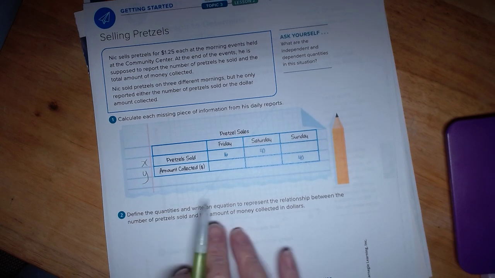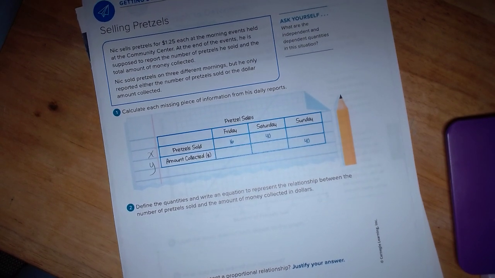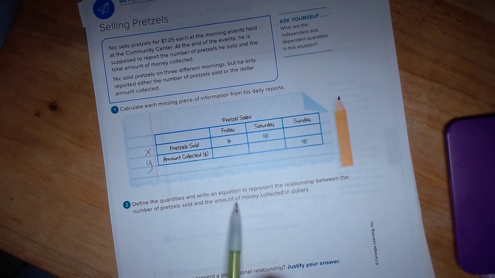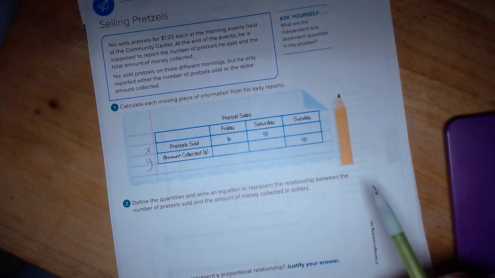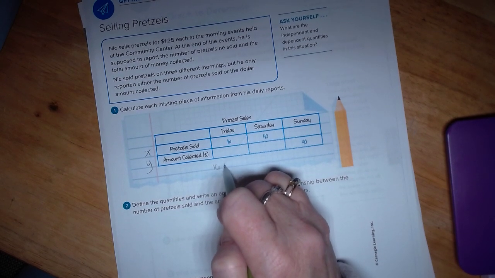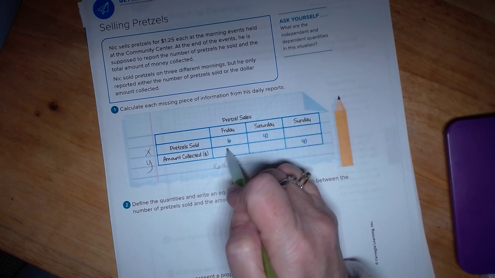So actually we need to fill out number 1 yet, the rest of the information. On Friday, if he sold 16 pretzels, and they're $1.25 each, then the amount collected here is going to be 16 times that $1.25, which gives you $20.